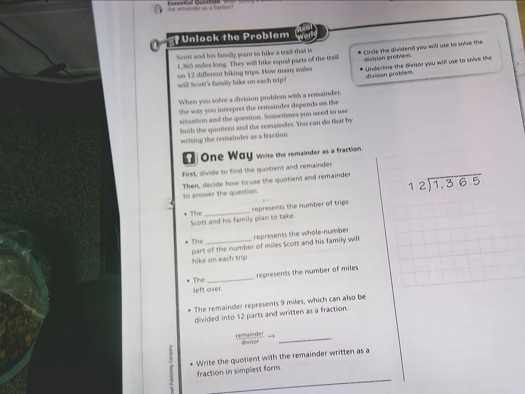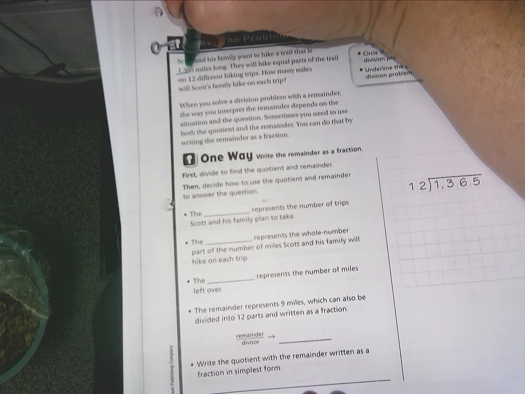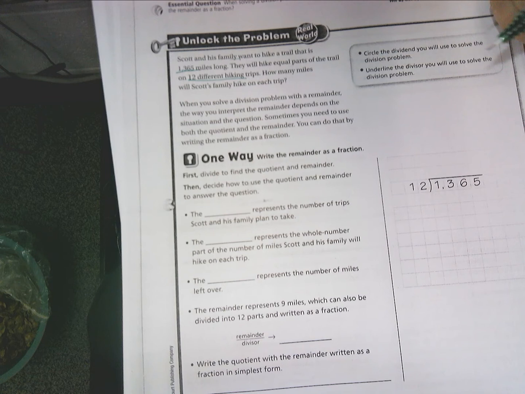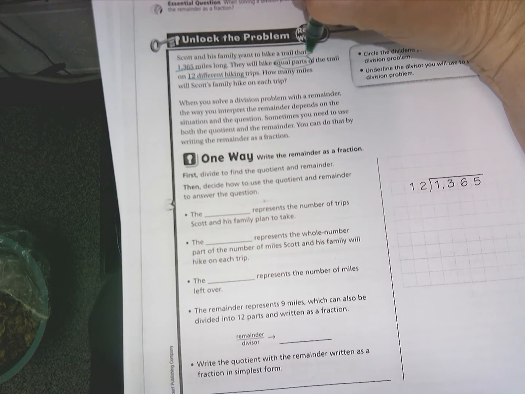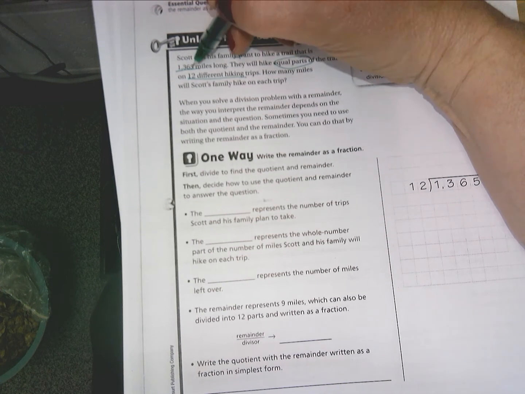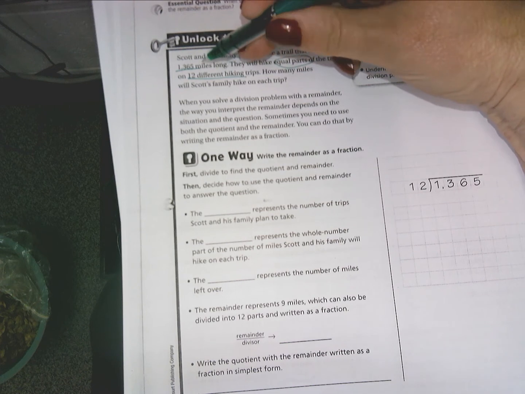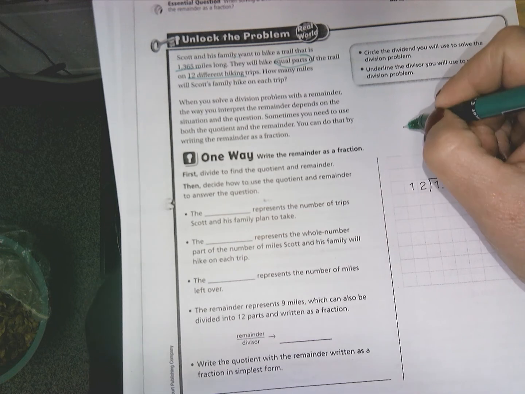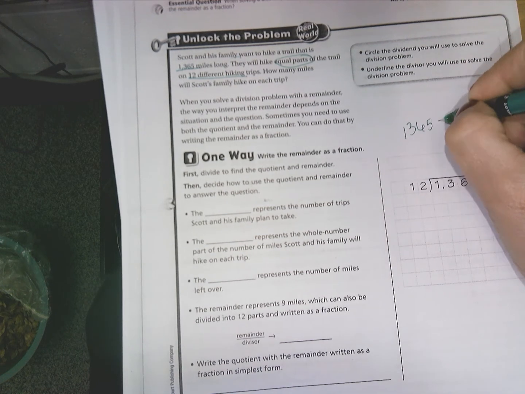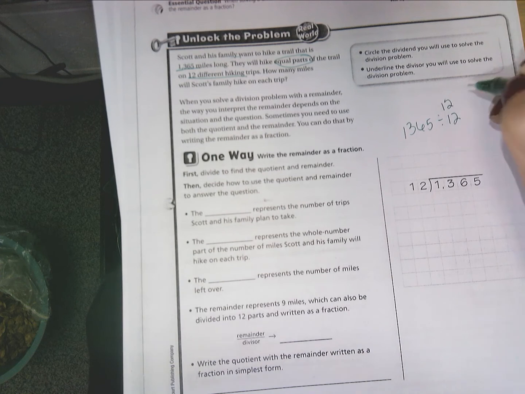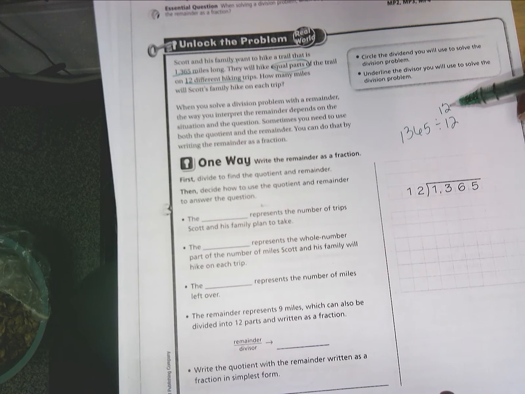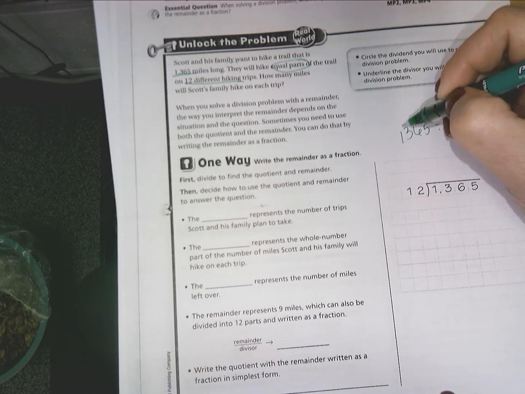So let's first set this up with what do I know? I know they have that many miles to go, and they're going to do it in 12 different hiking trips. And I know they're equal parts, so I'm going to take this and break it into equal parts of 12. So if I'm doing it, I'm going to leave my remainder, or I'm going to estimate. And I know 12 can go into 13 one time.